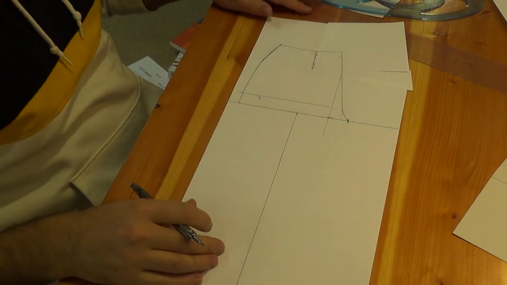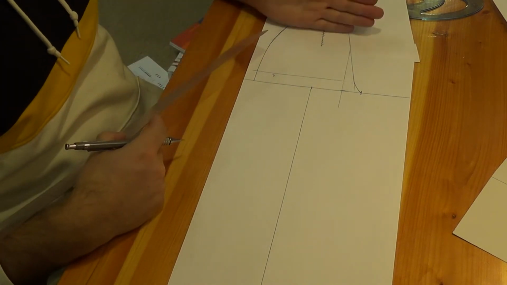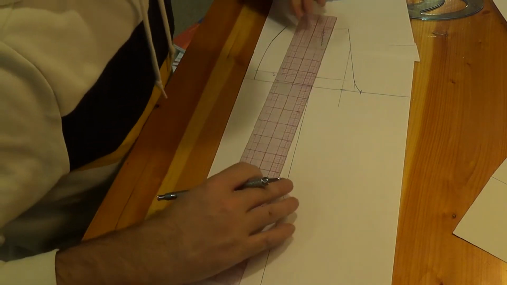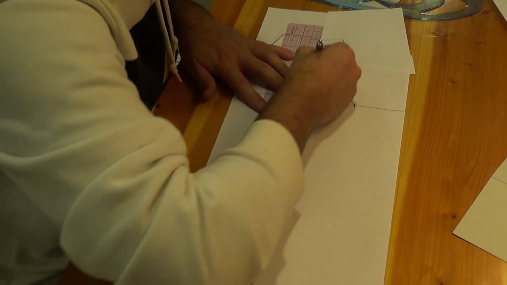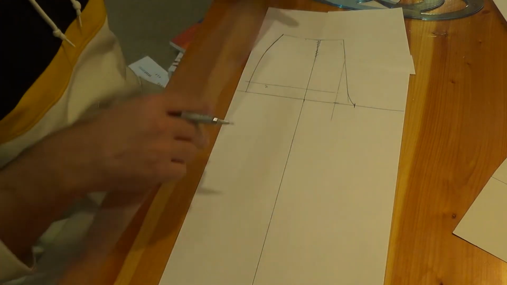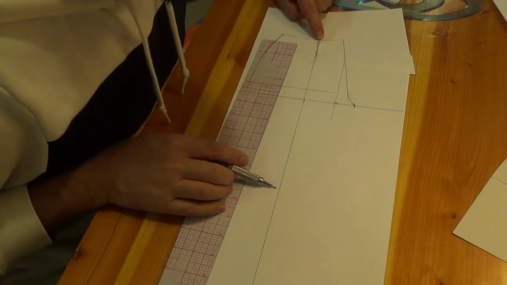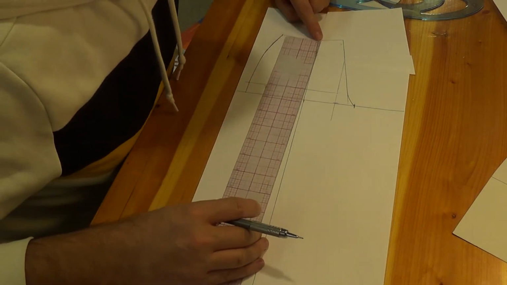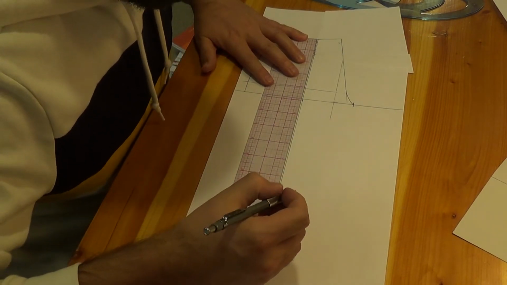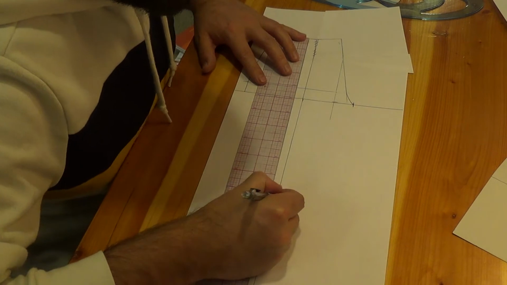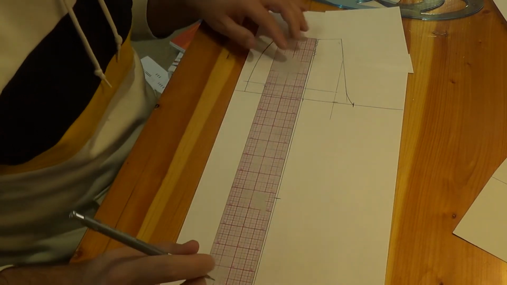Now what I have to do is figure out where my knee is and where my ankle is. So from the waist, I can take this all the way up to the waist so it makes it easier to measure. From the waist, I'm going to measure down to my knee, and I'm also going to measure down to my ankle.